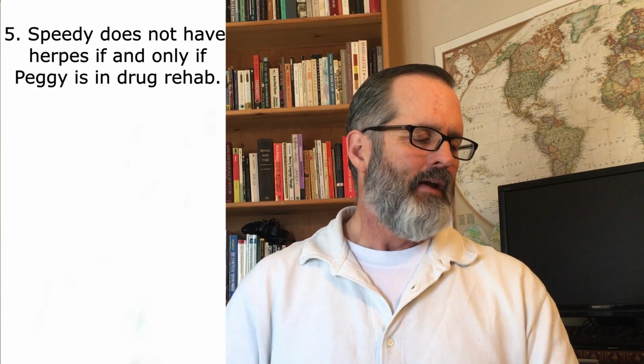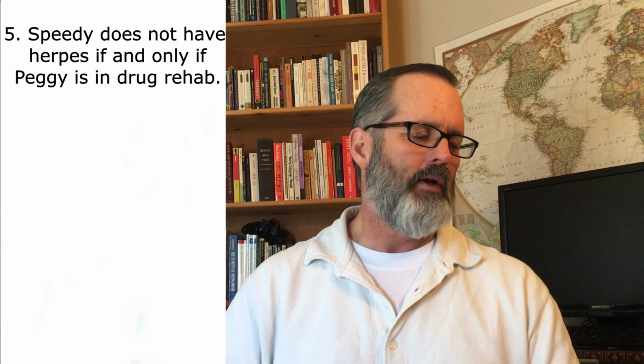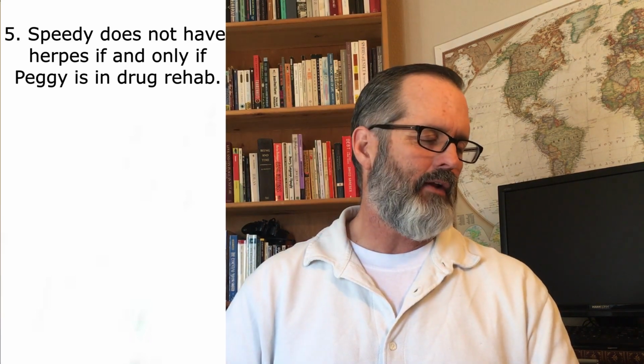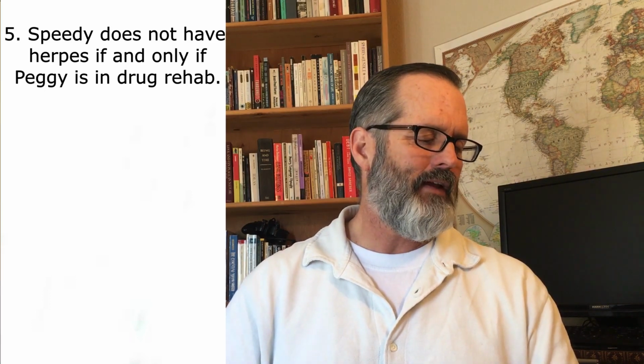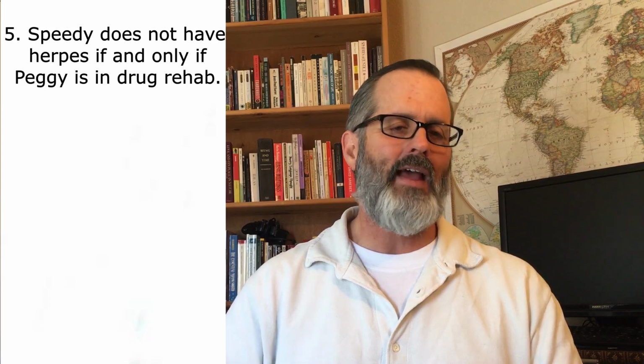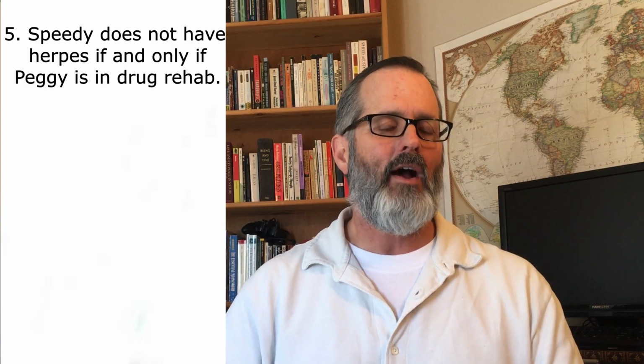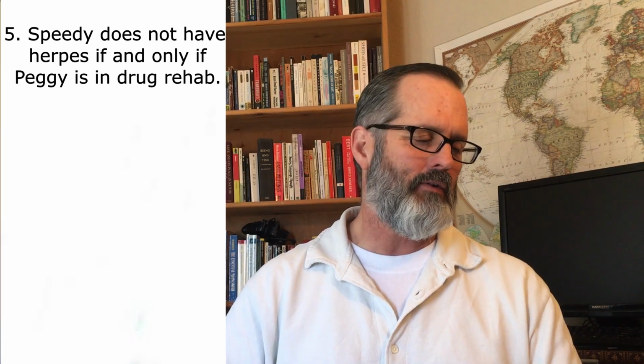Sentence 5. Speedy does not have herpes if and only if Peggy's in drug rehab. We underline any possible connectives. Speedy does not, underline not, have herpes if and only if. Do you hear it? That is our magical phrase. That is the whole phrase. So we underline the whole thing. That is a single connective. That is the rare sighting of the double arrow, the biconditional.